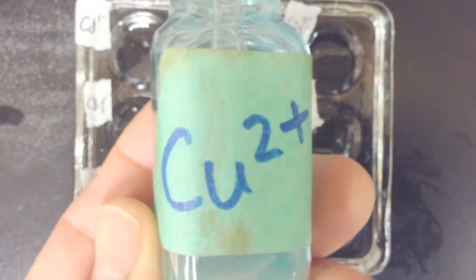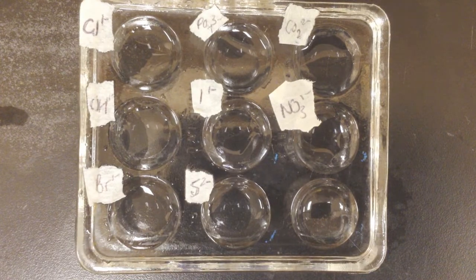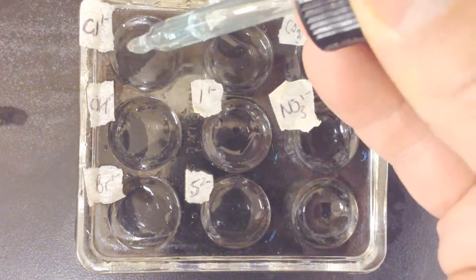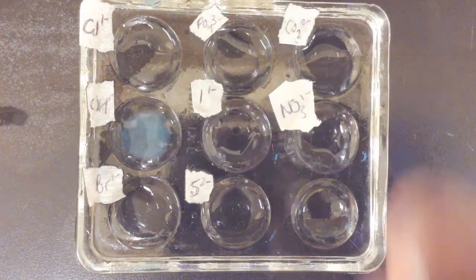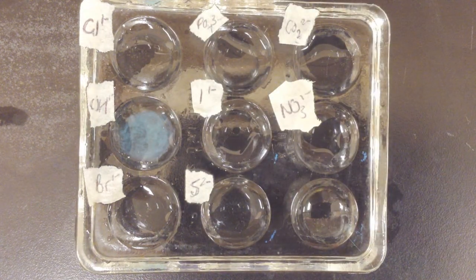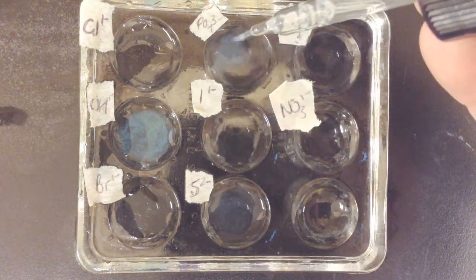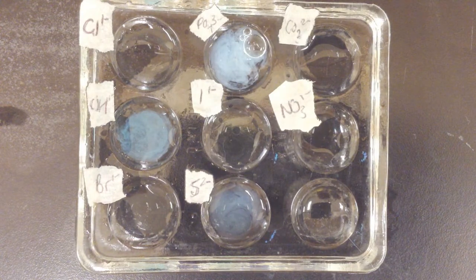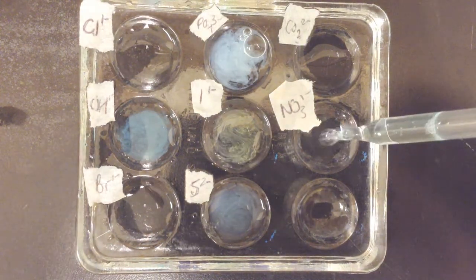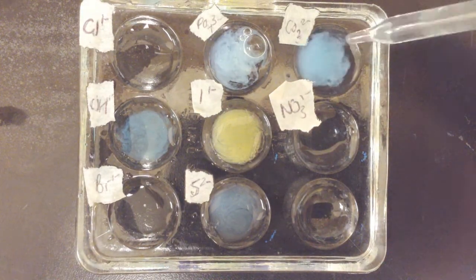All right, next up is copper 2+. Remember, copper is also multivalent, but this copper 2+, just to start with, has this nice little turquoise bluish hue to it. So we're looking for it not to turn blue, because that's what it originally is. But here is copper 2+ with chloride, hydroxide, bromide, sulfide, iodide. Ooh, that's nice. Nitrate, carbonate.